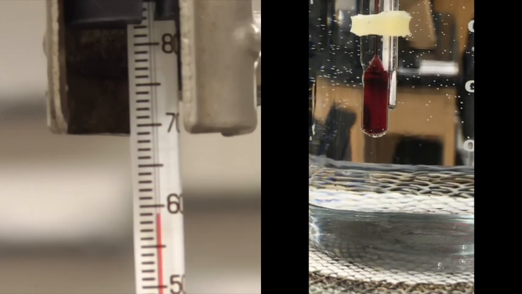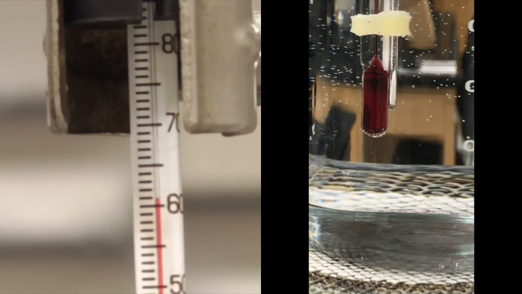Alright, so we're coming up to 60. Once we hit a little bit above 60, I'm going to pull the Bunsen burner out of there and see if it'll heat a little bit without the Bunsen burner, because of all the residual heat sitting around.